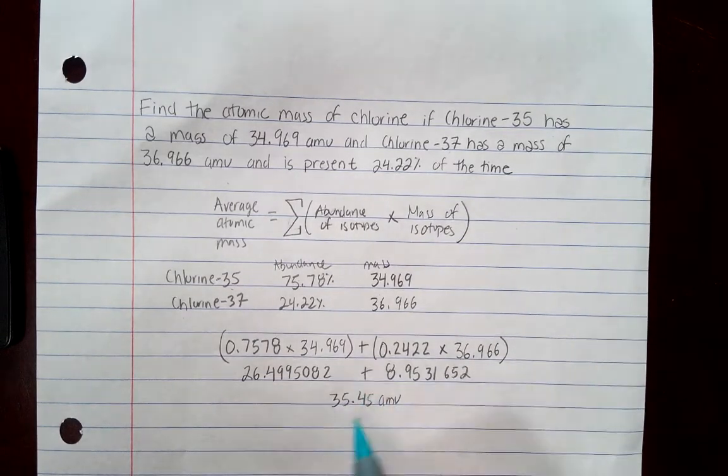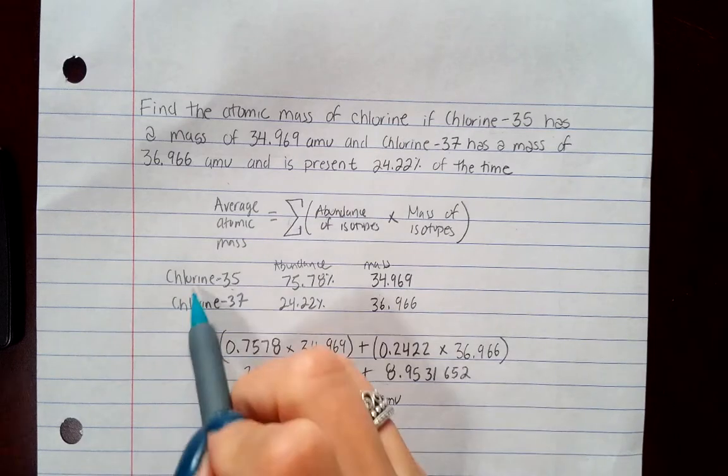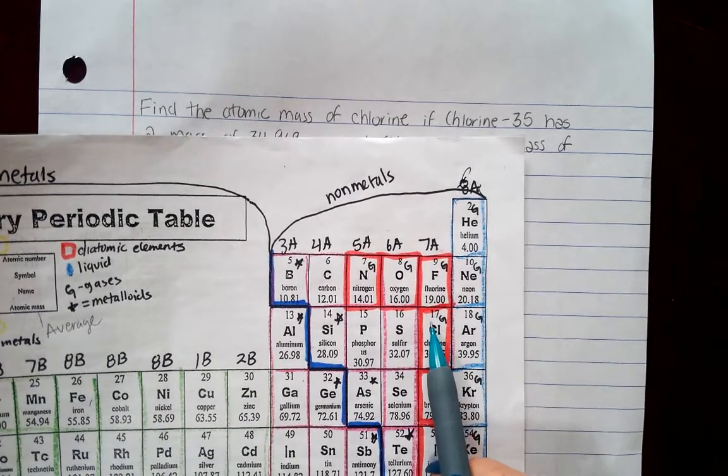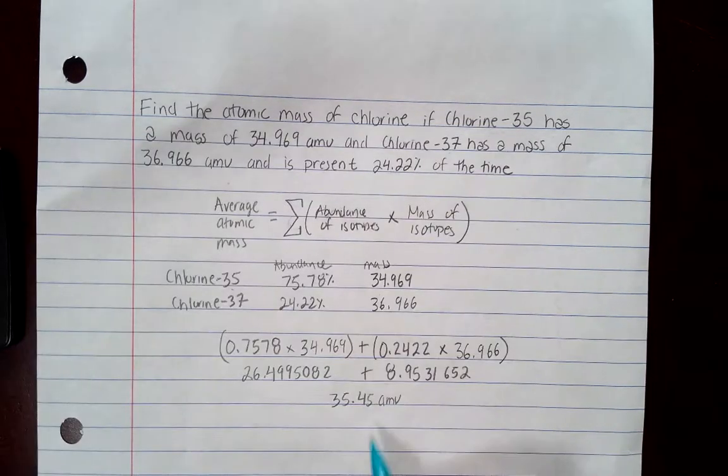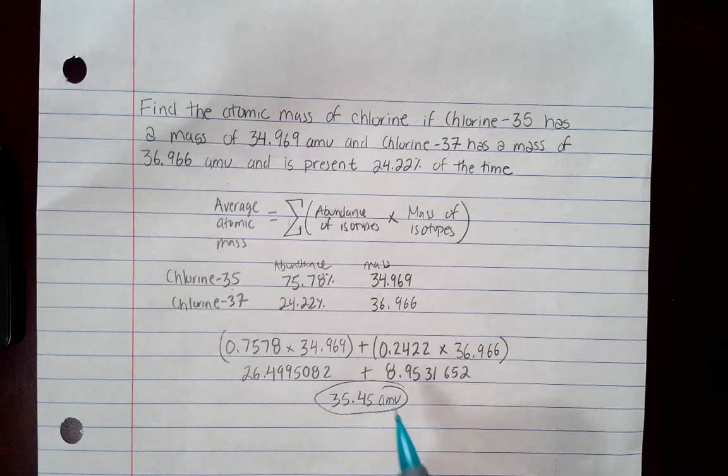Now, how do we know this is correct? You can always check your answers for these. We're looking for chlorine. Chlorine is number 17 in the periodic table. What is the average atomic mass for chlorine there? 35.45. What did we get? 35.45. So I know this is my correct answer.